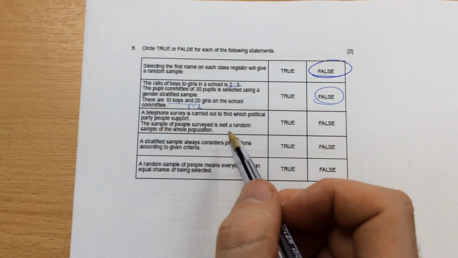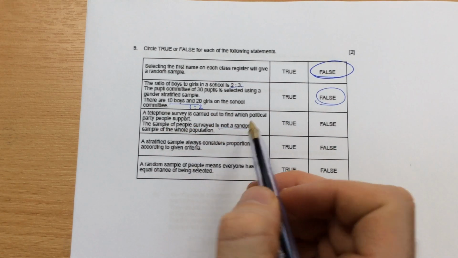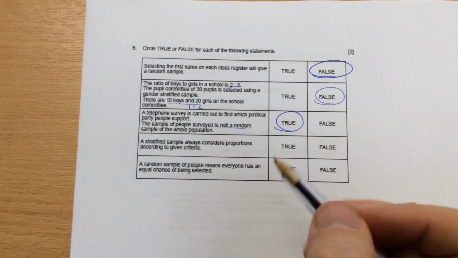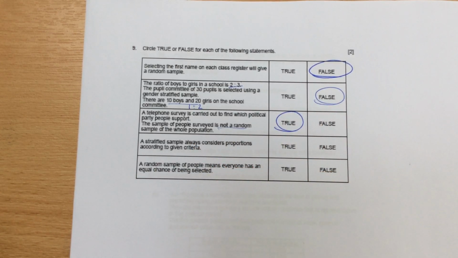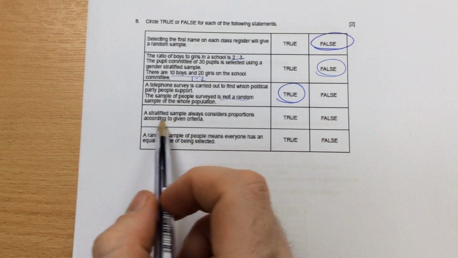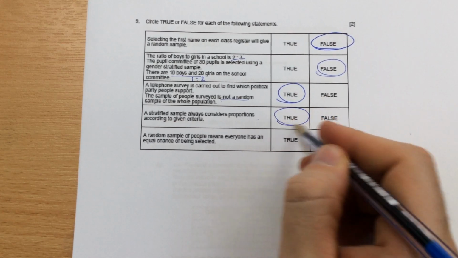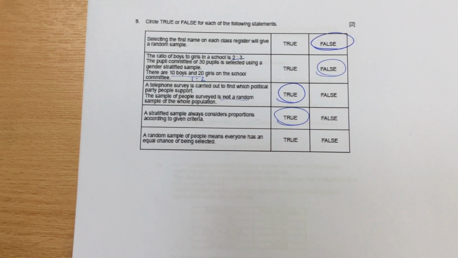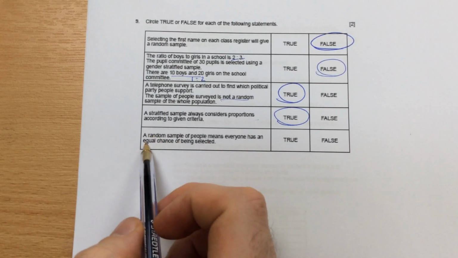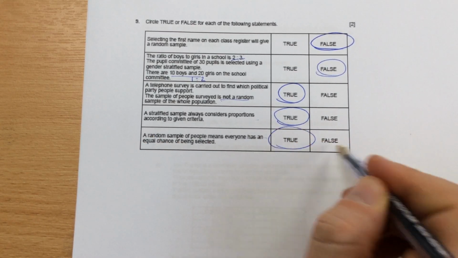Telephone survey, the sample surveyed is not random. That is true. It is not a random sample, because if you don't have a phone, you can't be selected. Stratified sample always considers proportion. Yes, it does. That's the point of a stratified sample, is that you get the relevant proportions based on the full set of people. And a random sample means everybody has an equal chance. True.